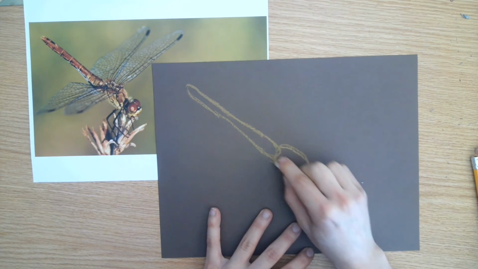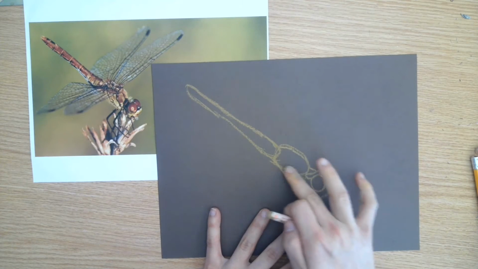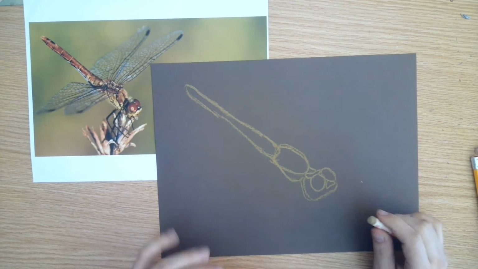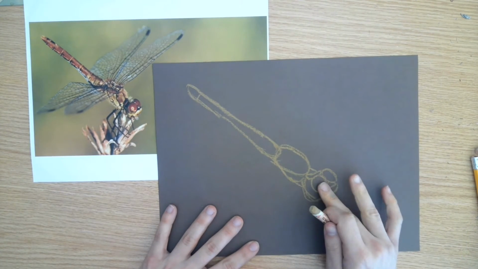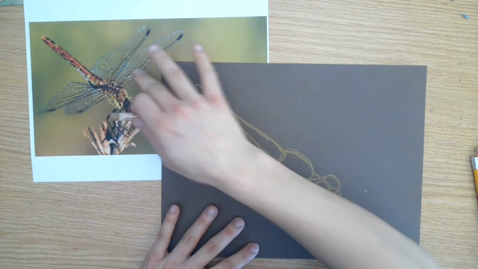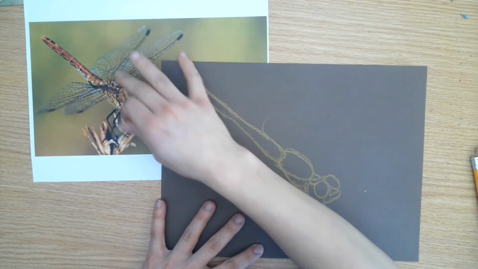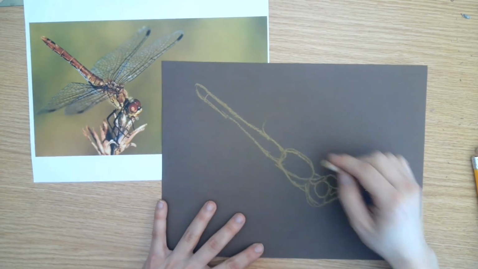Also, I can take this time to adjust it if I need to. It's okay, I don't need to erase that line. Eventually we're going to be adding lots and lots of colors, so you don't need to worry if it's not perfect. Okay, now it's time for me to draw my wings. I'm just getting the general shape of my wings. I'm not going to worry about all these teeny tiny lines today.